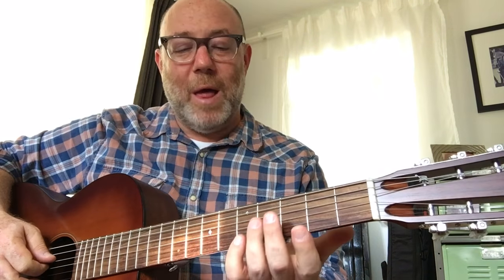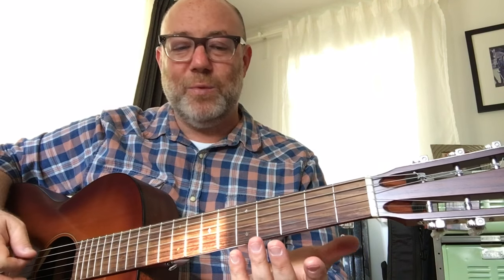So if we're using G melodic minor as the parent scale here, which we are, starting on A, that's the second mode, but the real parent scale here is G melodic minor.